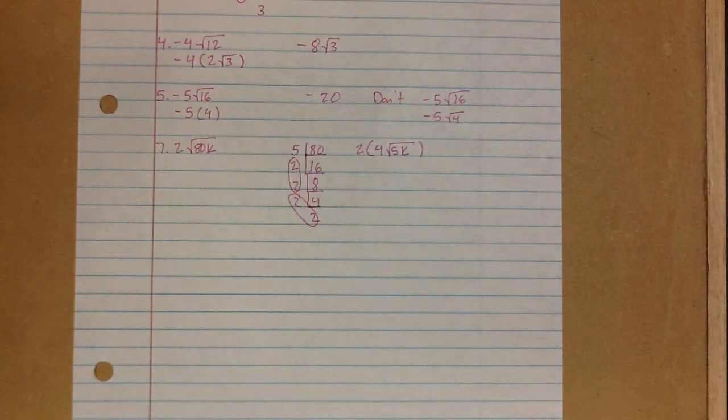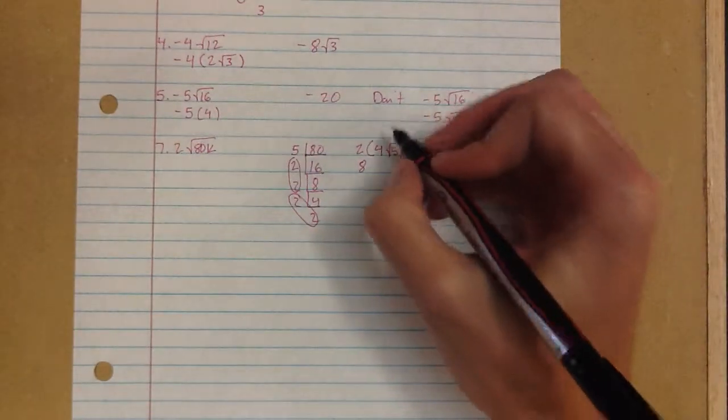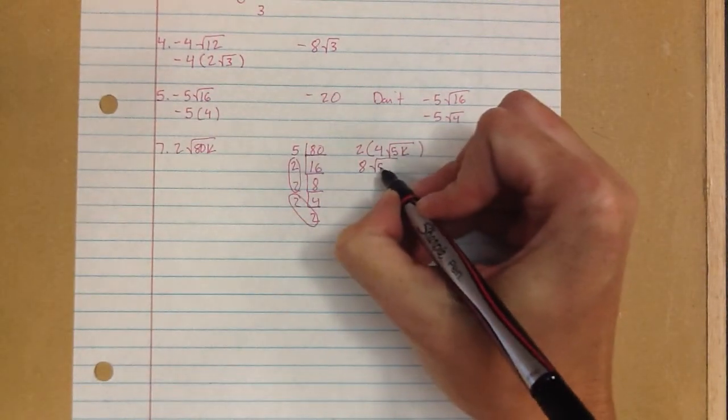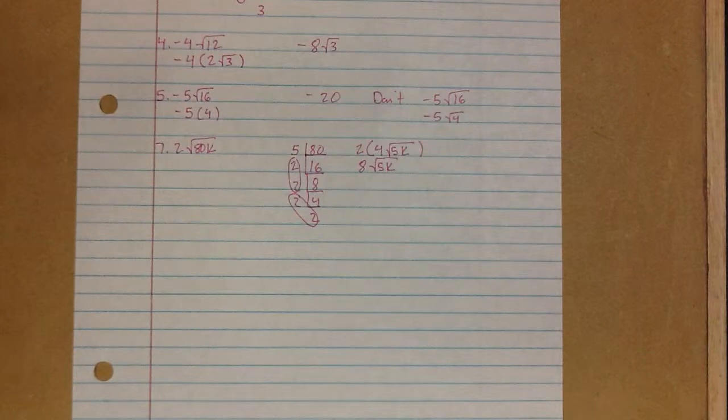Is that k going to stay home, or is that k going to go out? Stay home. It's going to stay home because there's only 1. Good. So I do 2 times 4. I get 8. So I get 8 square roots of 5k. So if we multiply numbers together that we take out if there's more than 1, what do you think we're going to do to numbers that stay home if there's more than 1?